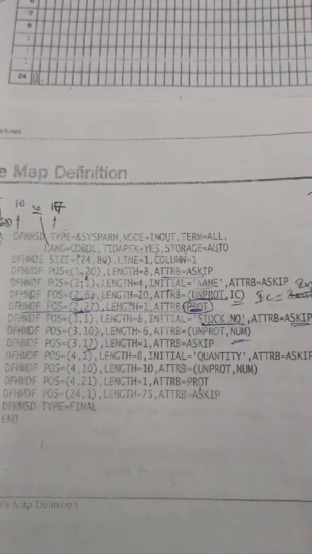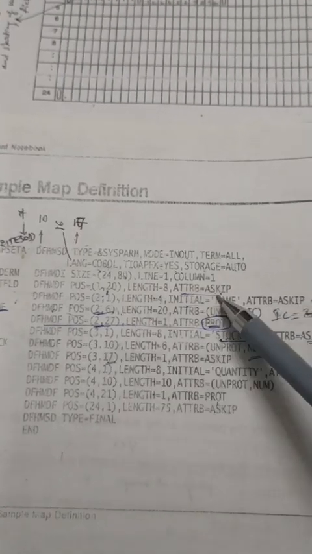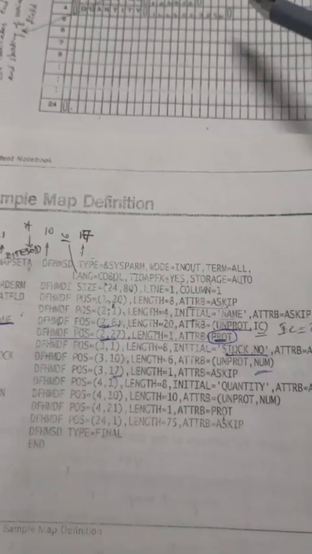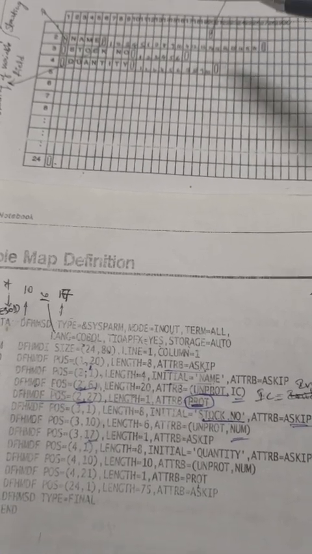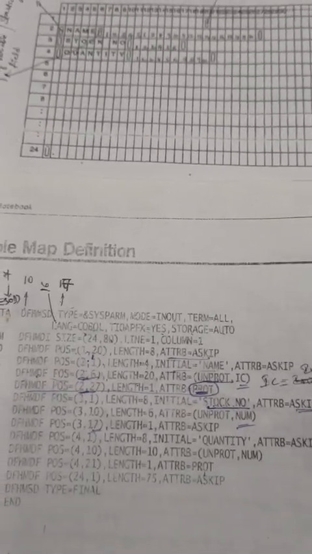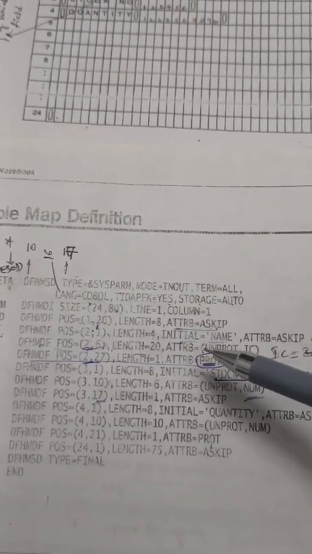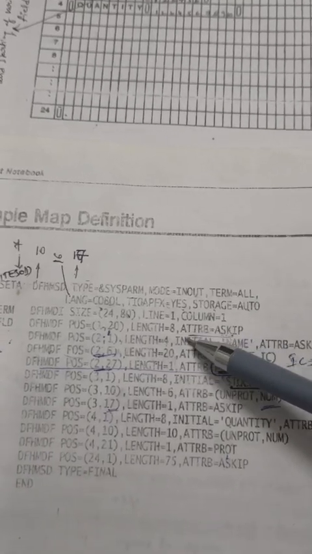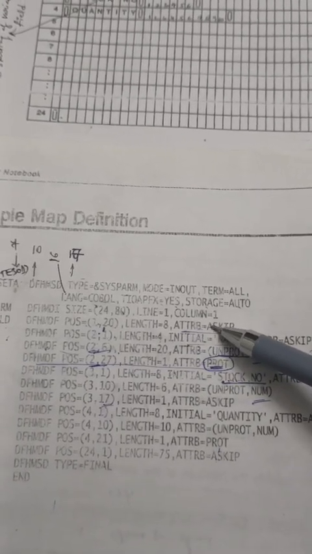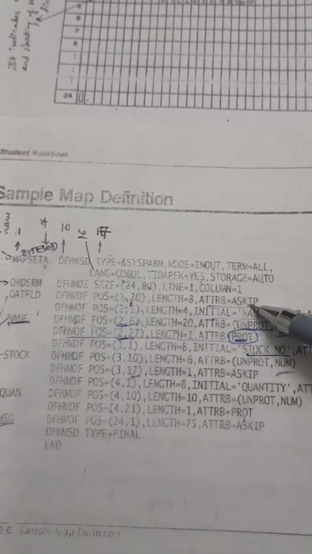Once the date parameter is displayed, I want to move the cursor to the next unprotected field. That's why the attribute is auto skip. Otherwise the cursor will not move into the next field. We would have to move the cursor with the mouse pointer, or use the tab key. Instead, when the attribute parameter is there, to move the cursor automatically into the next unprotected field, we have to mention the auto skip parameter. This is how the date field is done.